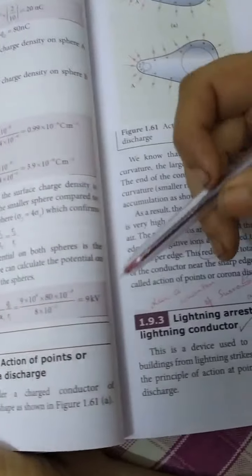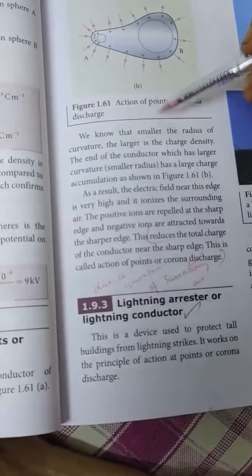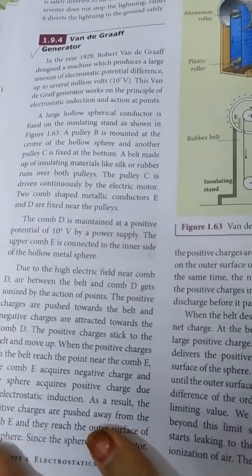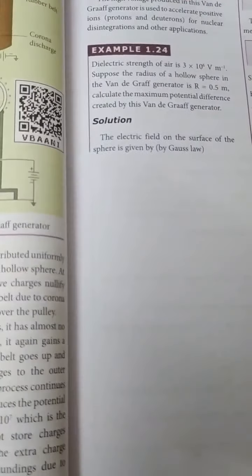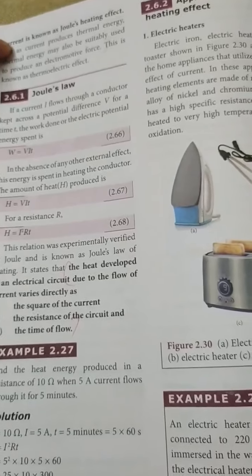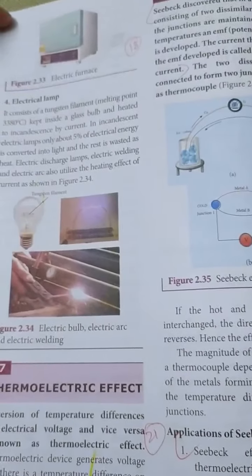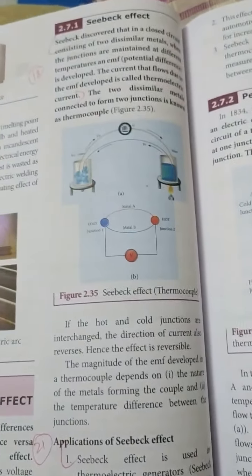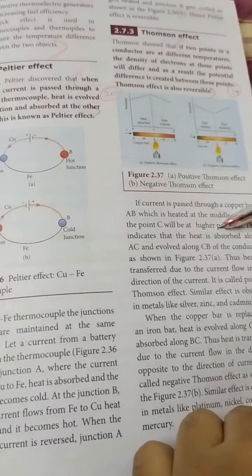Next, you have to study about action of points or corona discharge, and you have to read the full one. And finally Van de Graaff generator, 5 mark question, with this example 124. Joule's law, and you can study this problem, and you give the definition for Seebeck effect, Peltier effect and Thomson effect, and you can explain the Thomson effect.